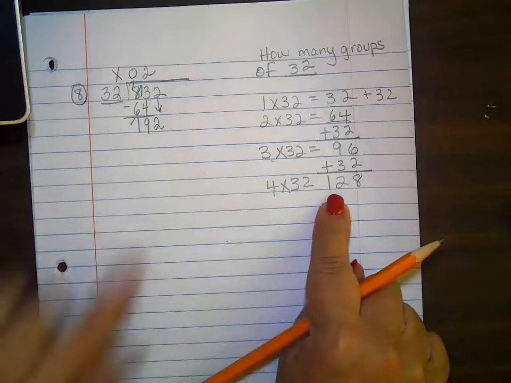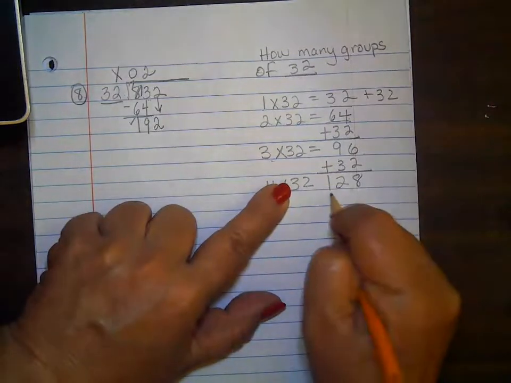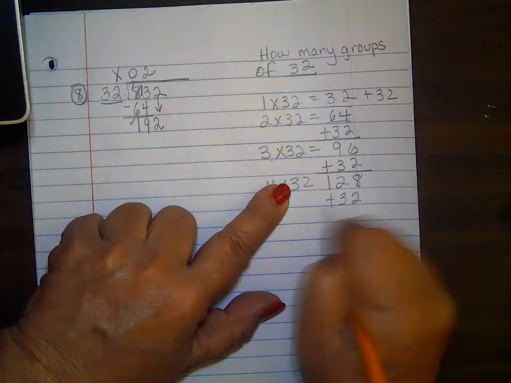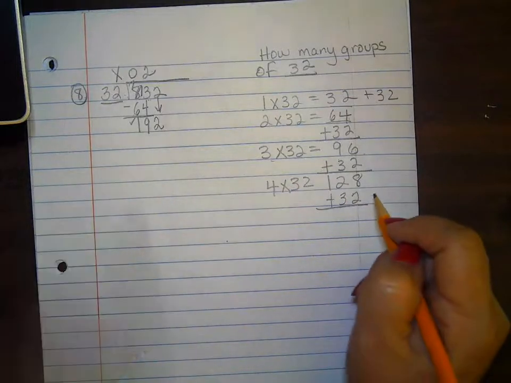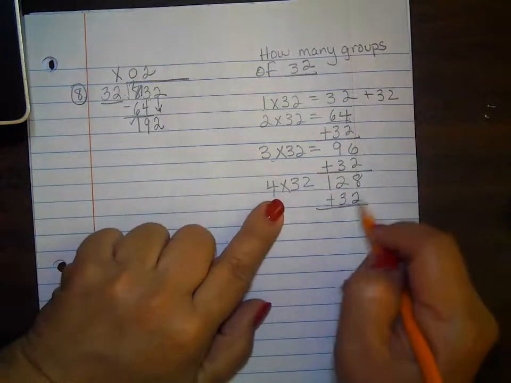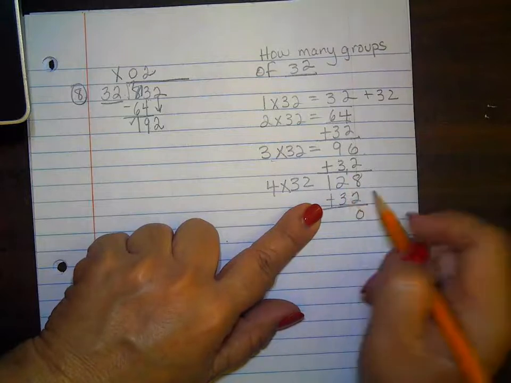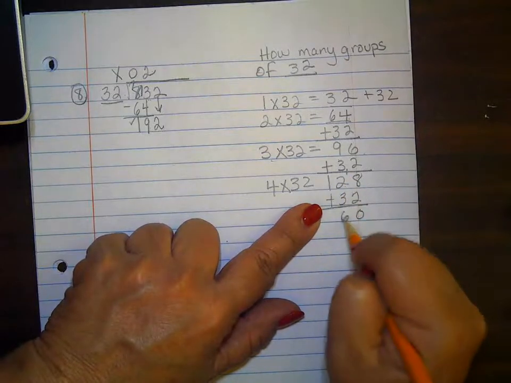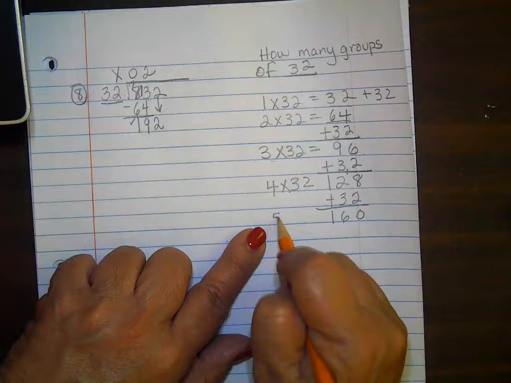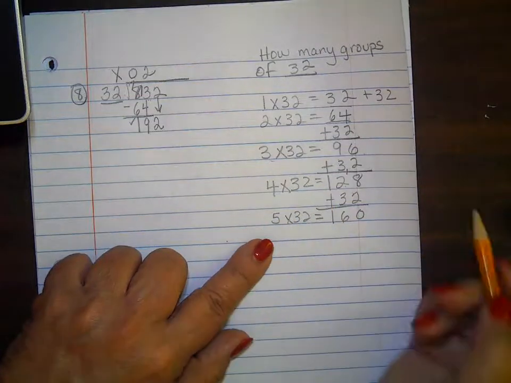Well, I noticed that I'm only at 128, so I'm going to add another group of 32 to see if I can get close to or equal to 192. 8 plus 2 equals 10. 3, 4, 5, 6, and 1. So this will be 5 times 32 equals.